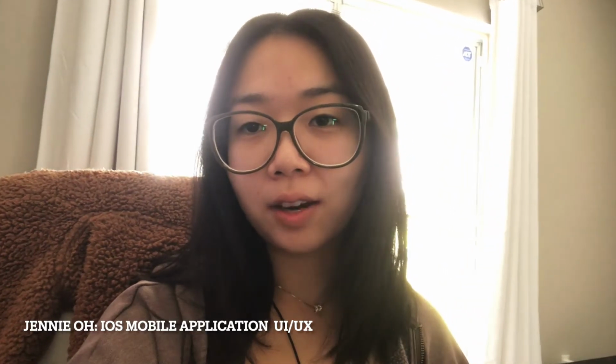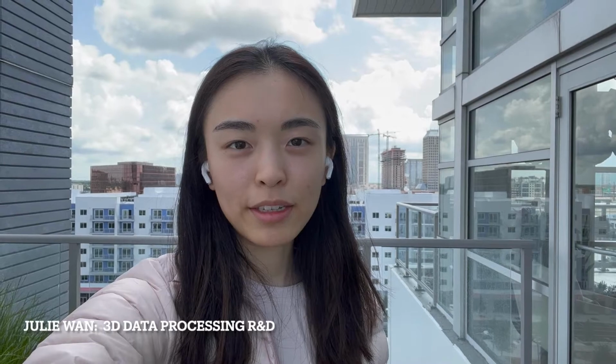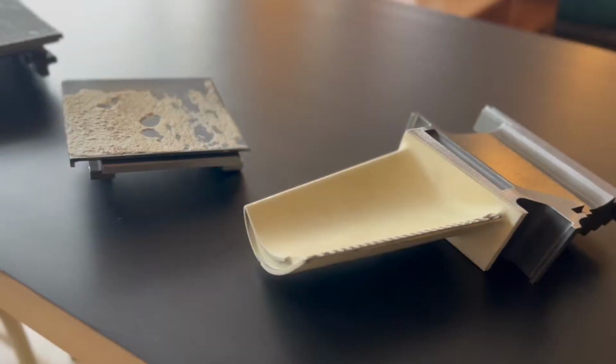Hello, my name is Jessica Nguyen, and I worked on the mobile application for this project. Hi everyone, my name is Jennie, and I worked on the mobile application, specifically the front end and the UI and UX design. Hi, this is Julie. I did research and implementation on the 3D data processing and matching portion of the project.